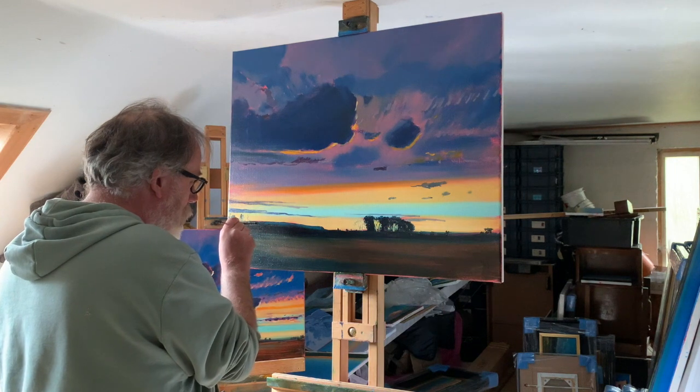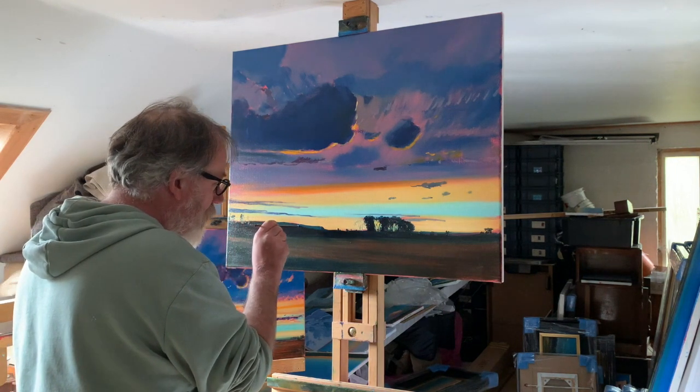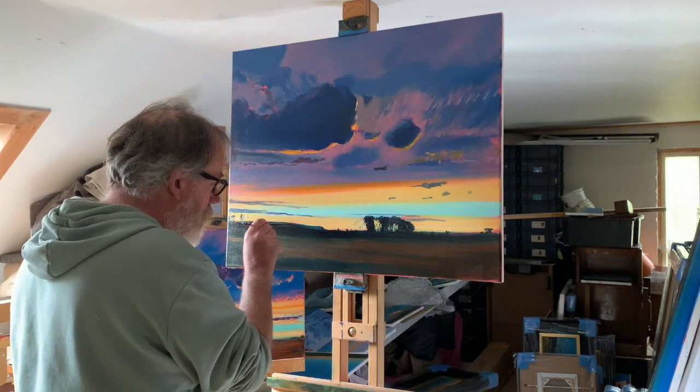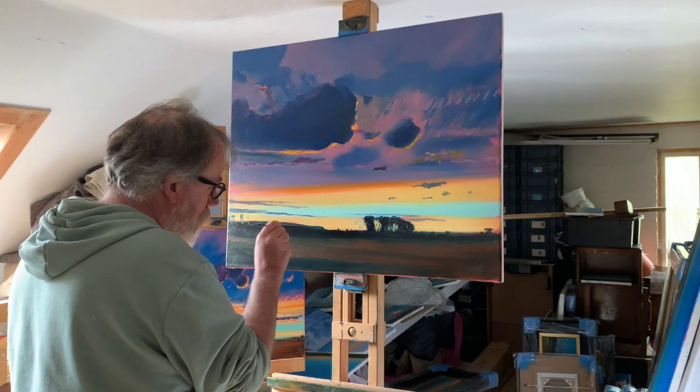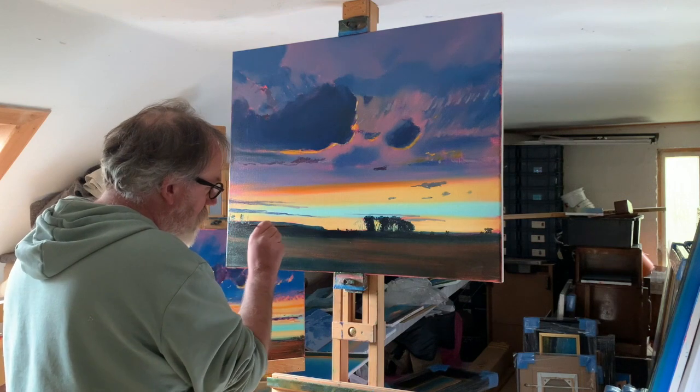And just painting wet on wet, just smoothing it in with a soft brush, creating that bit of distance there.